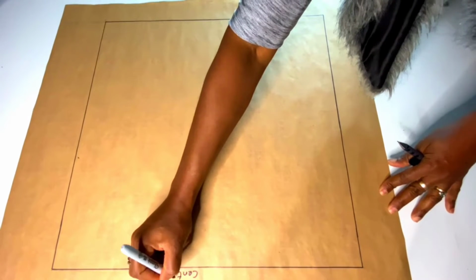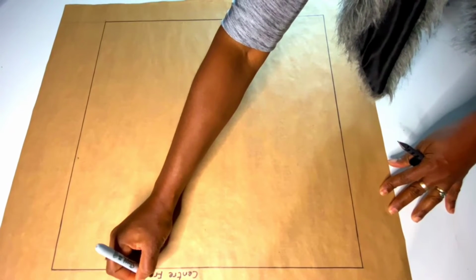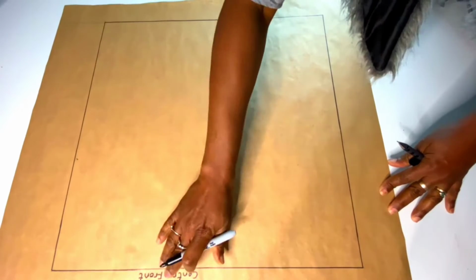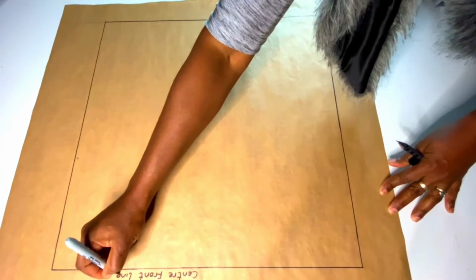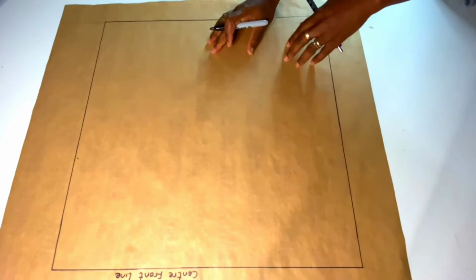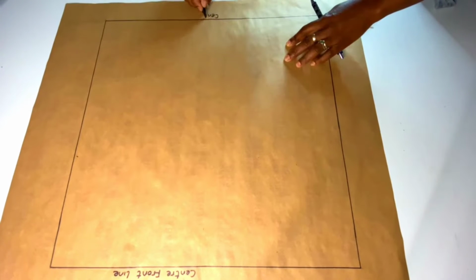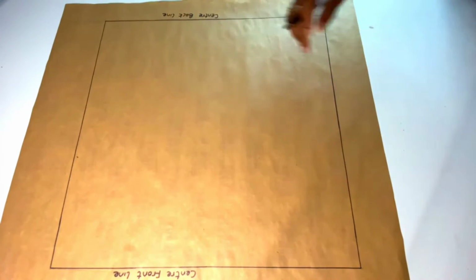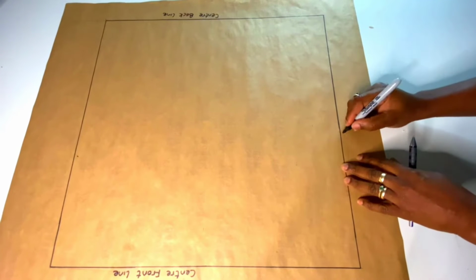This is my center front line. And this is my center back line. This is my hem line.